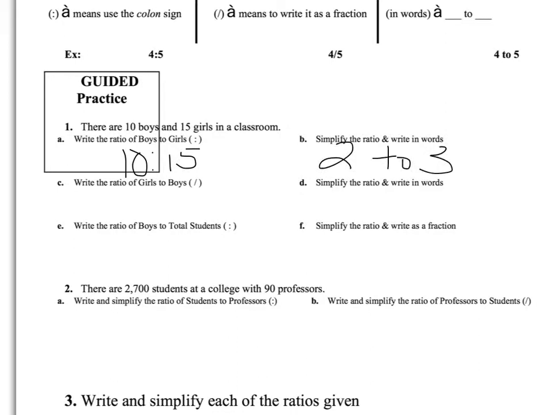Cool. Who can do C and D for me here? Let's have Hosea. C is 15 over 10. And for D, I got 3 over 2. Okay, so we're writing in words, so you're going to write 3 to 2 in this case.